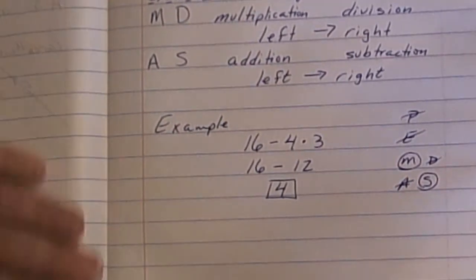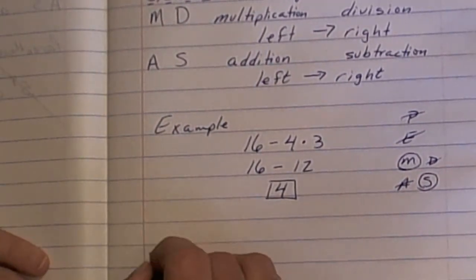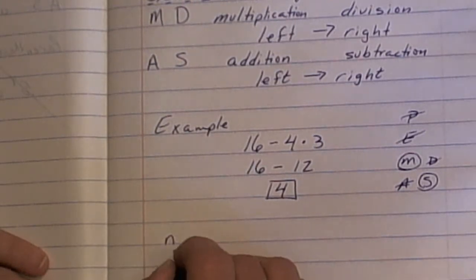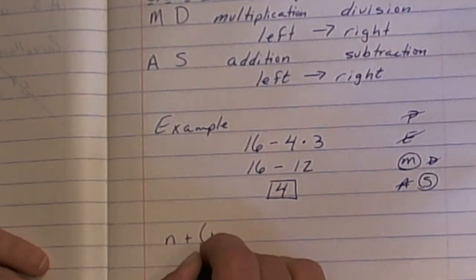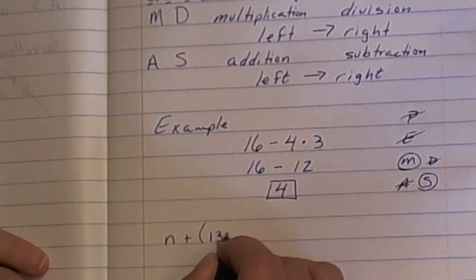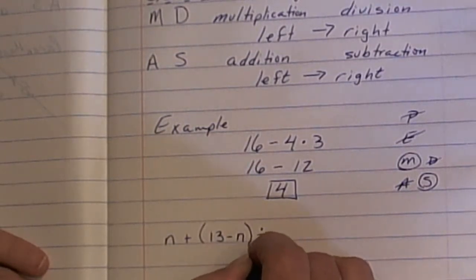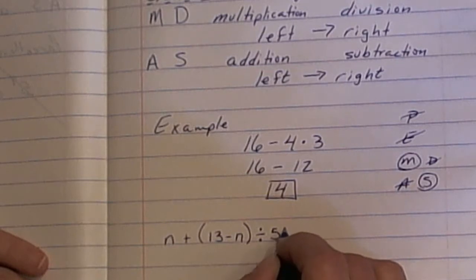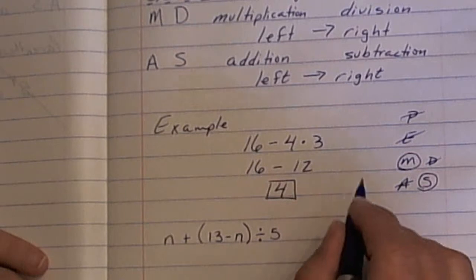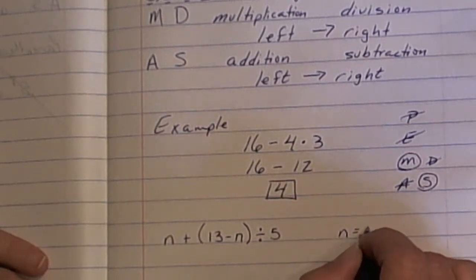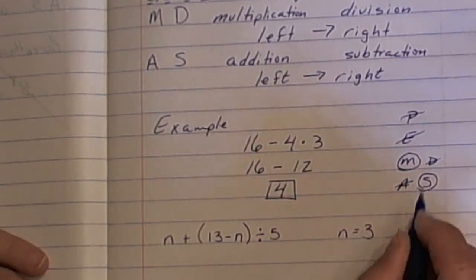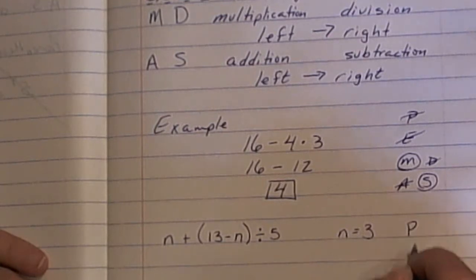Let's do another problem. Let's do n plus parentheses 13 minus n in the parentheses divided by 5. And let's say n equals 3. Again, we're following order of operations.